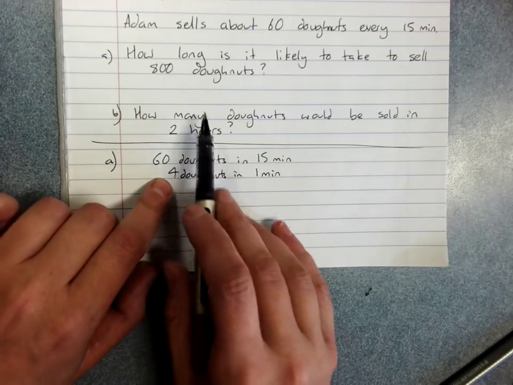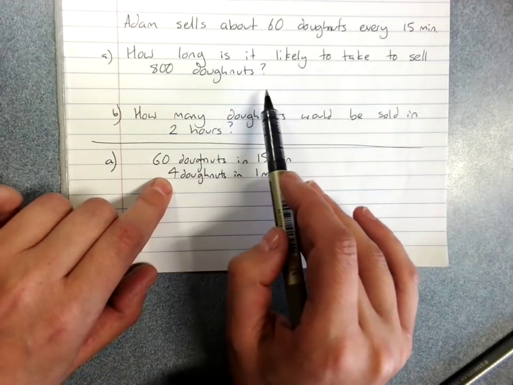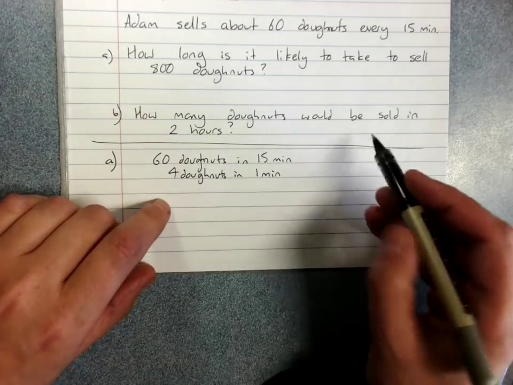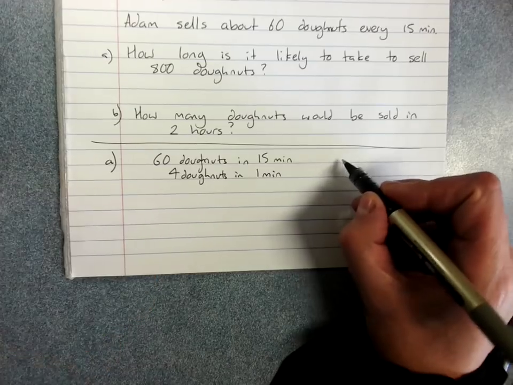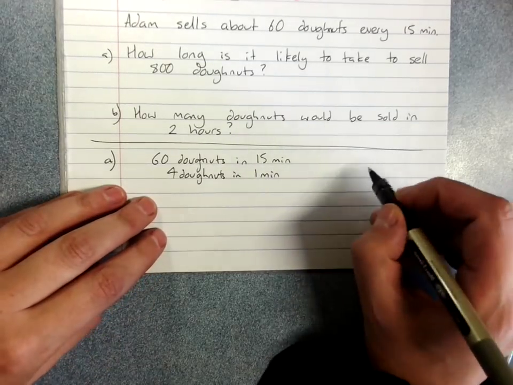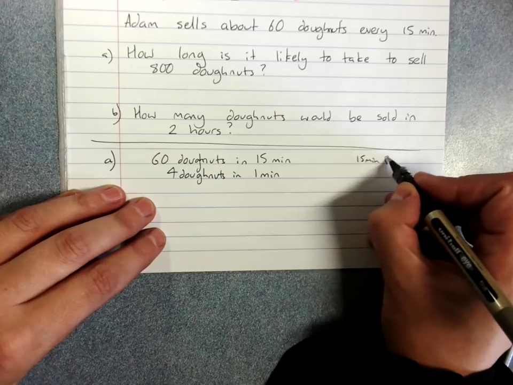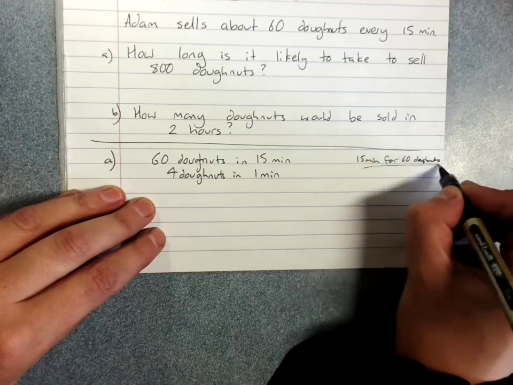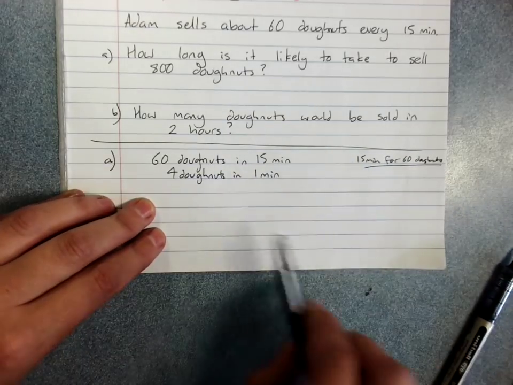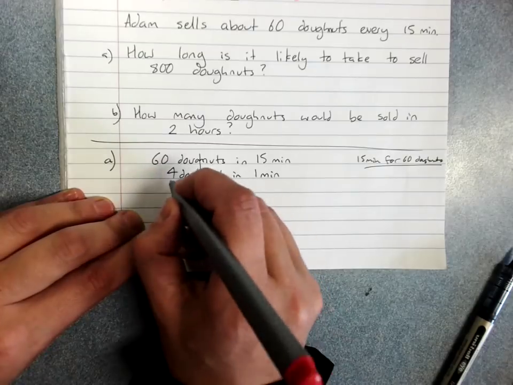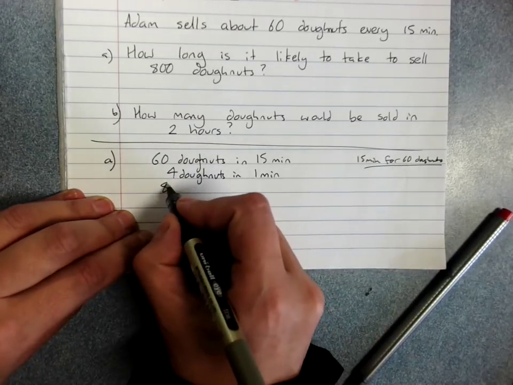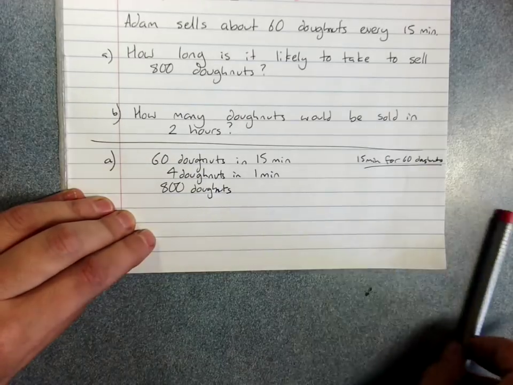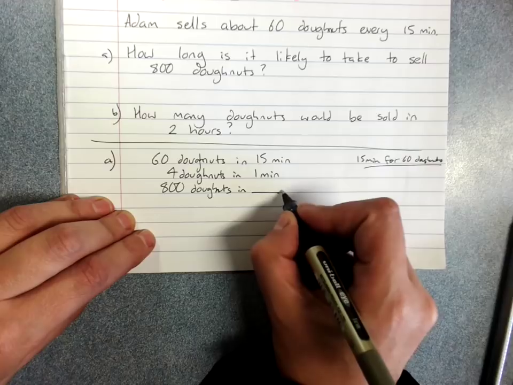Now, how long is it likely to take to sell 800 donuts? You do have a couple of options here. We could have written a rate as donuts per minute. We could have written a rate as minutes per donut, which would be 15 minutes for 60 donuts. Or we could still write our gap: 800 donuts, for some reason I don't want to spell donuts right today, in how many minutes?